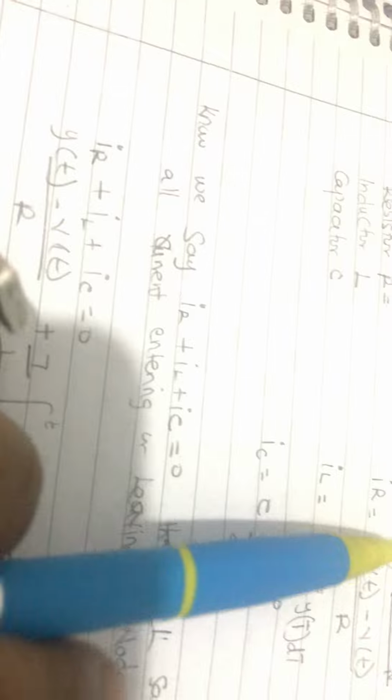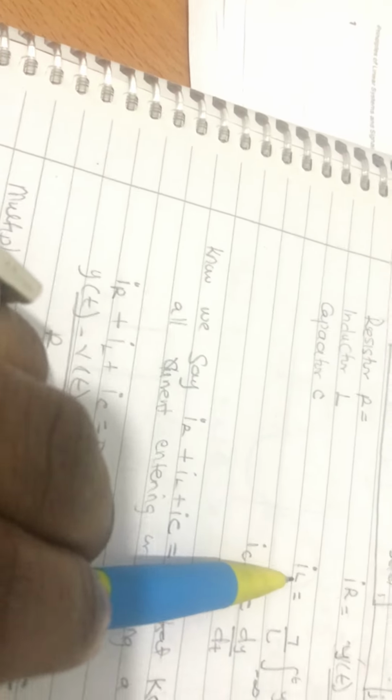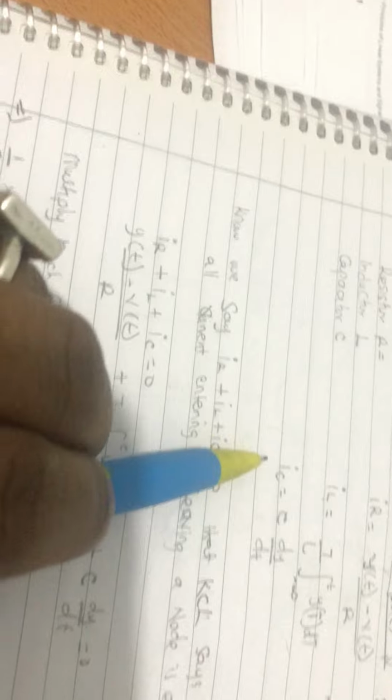First of all, we need to know a resistor represents R, your inductor is L, and your capacitor is C. And again, in the circuit, we need to find the current with respect to R, the current with respect to your inductor, and the current with respect to your capacitor.